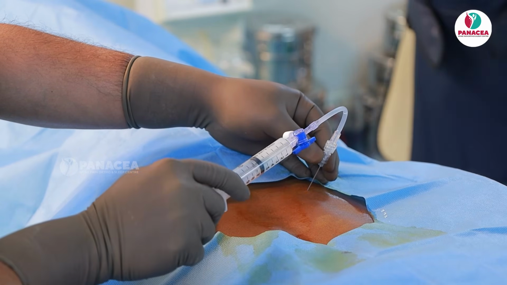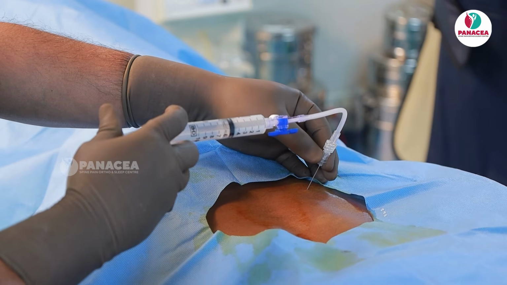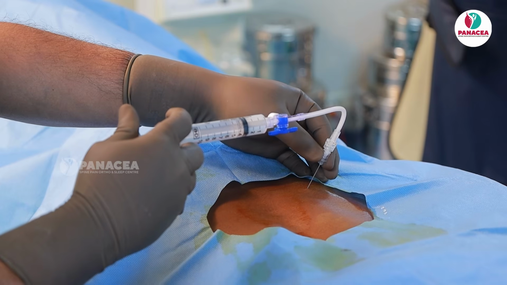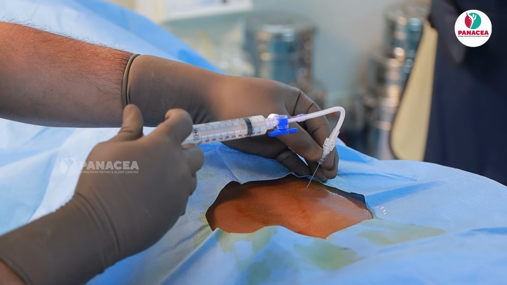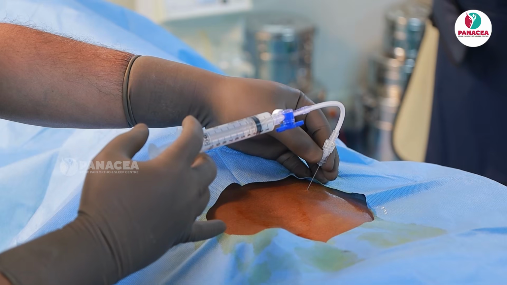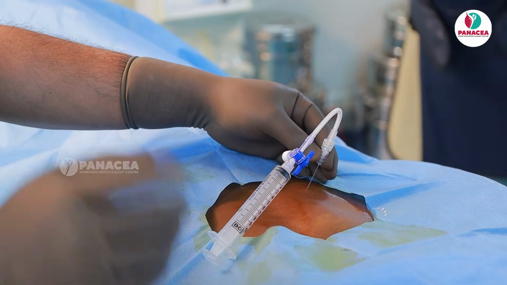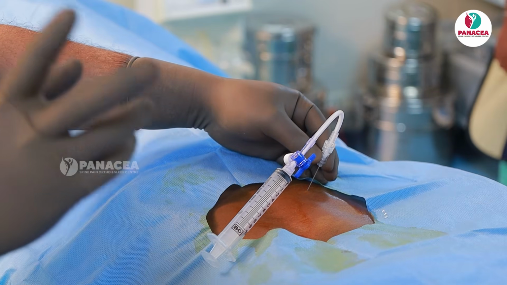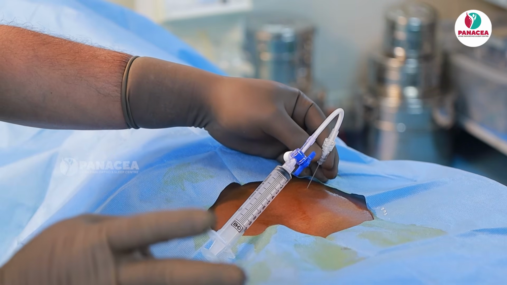Now you see I have aspirated, it is negative. So at each level you can inject almost 2 cc of a mixture of ropivacaine and dexamethasone or PBzv. Each level you can use 2 ml. For example, if you are attempting 2 levels, you have to give 4 cc.